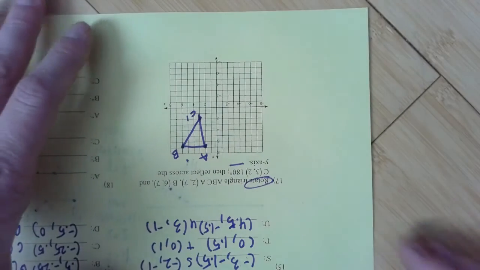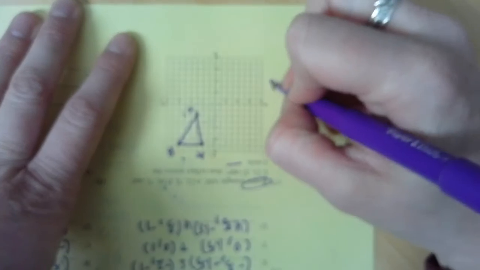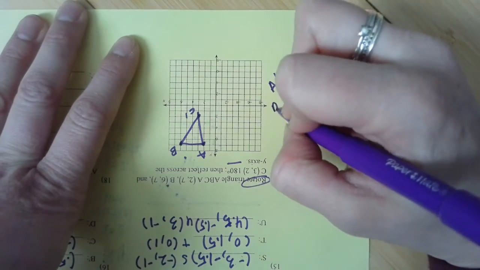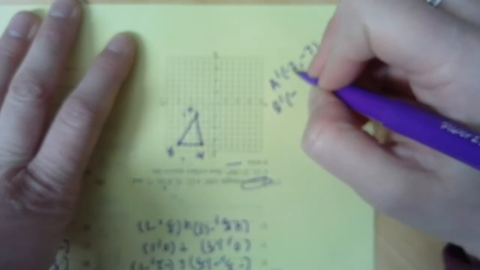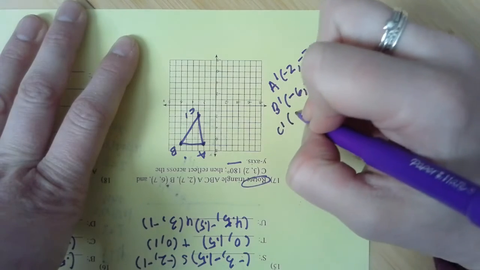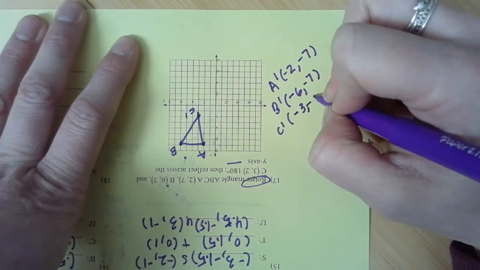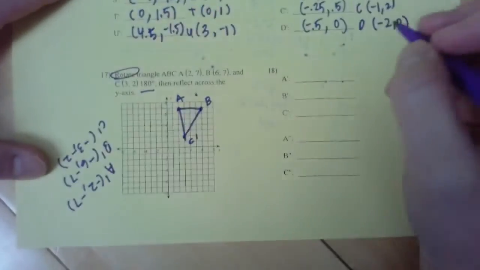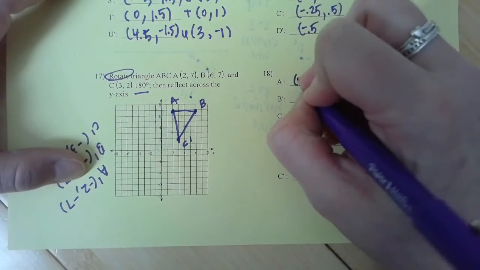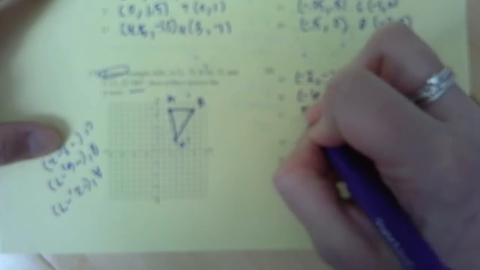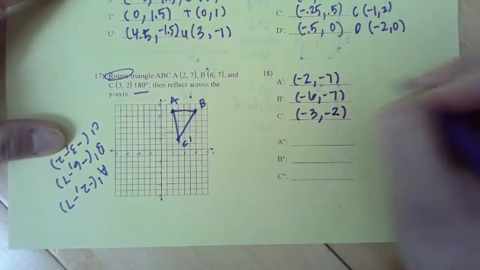Okay, and then we're going to pretend like it's right side up and write our primes. So A prime is at (-2, -7). B prime is at (-6, -7). And C prime is at (-3, -2). So now we're going to turn it back around and graph those. I can write them down right here too. A prime is at (-2, -7), B prime is (-6, -7), and C prime is (-3, -2).